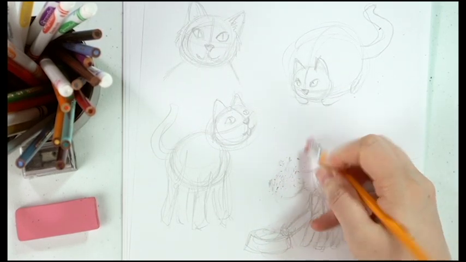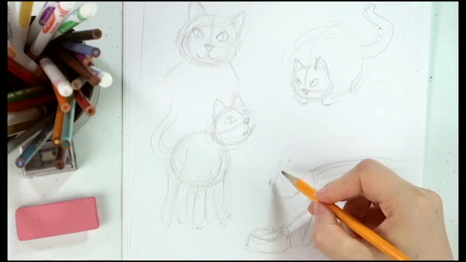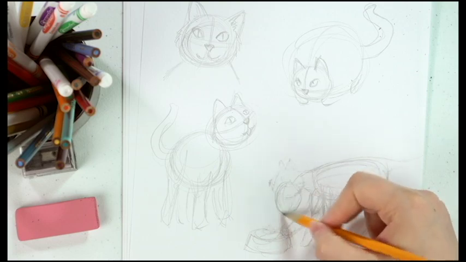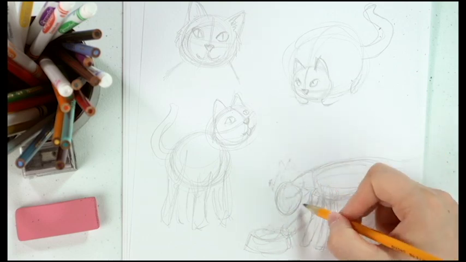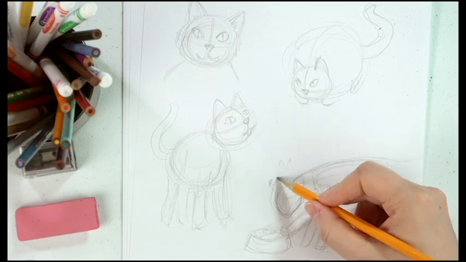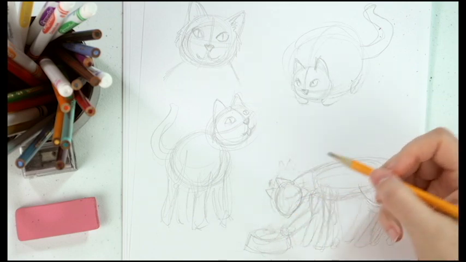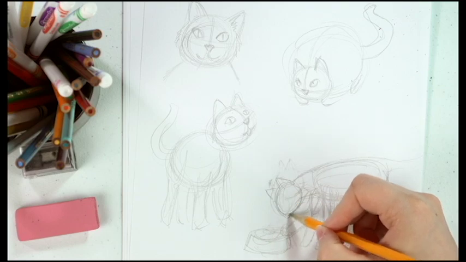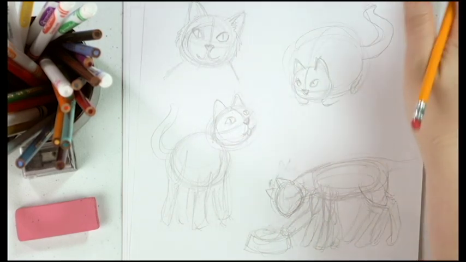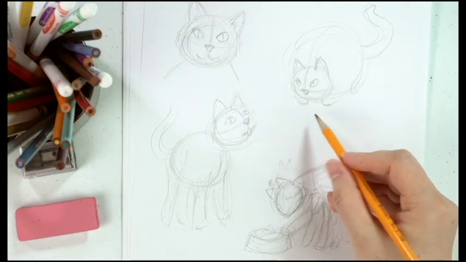So if he's got a bowl down here, maybe he's looking down at the bowl. And I don't feel bad. I don't have to redraw the whole picture because I haven't really done much. Nothing that required much effort, at least. So I can keep making changes, all very loose.